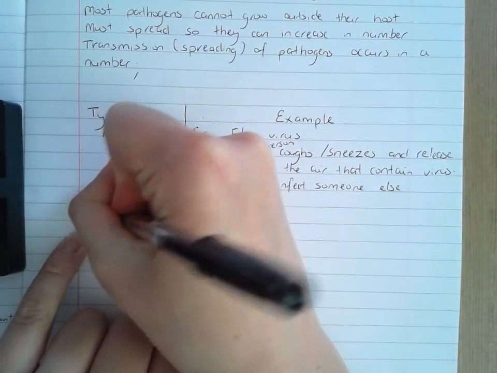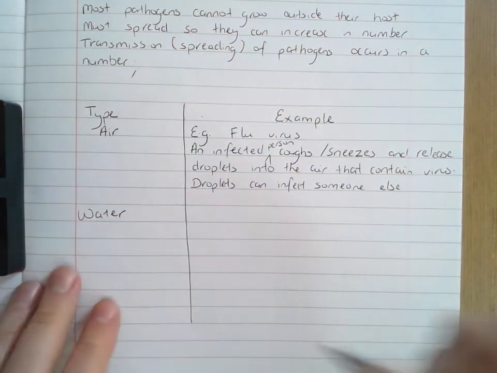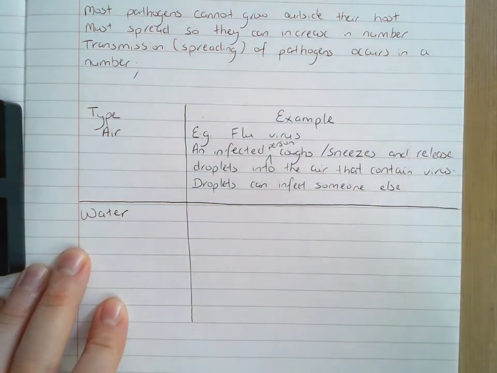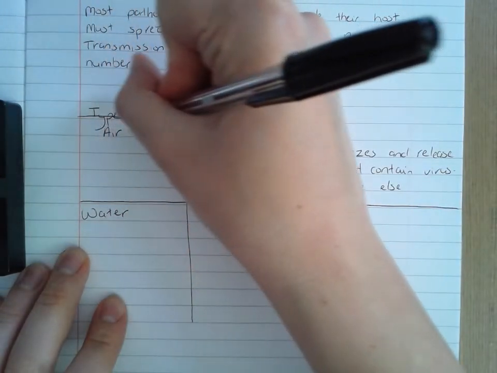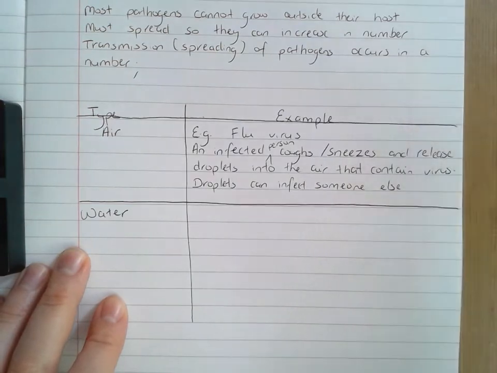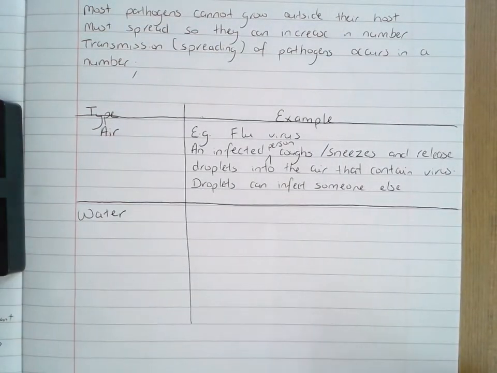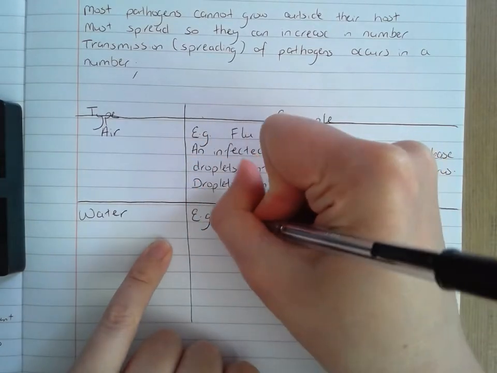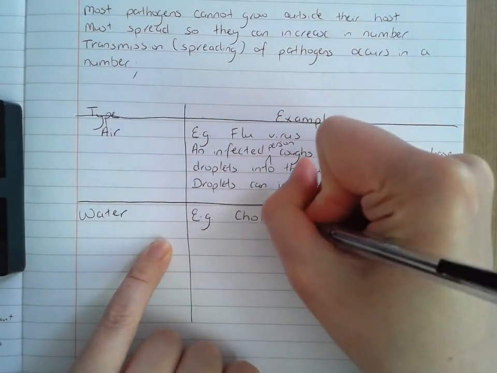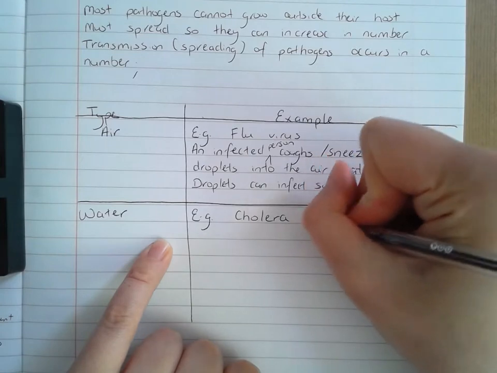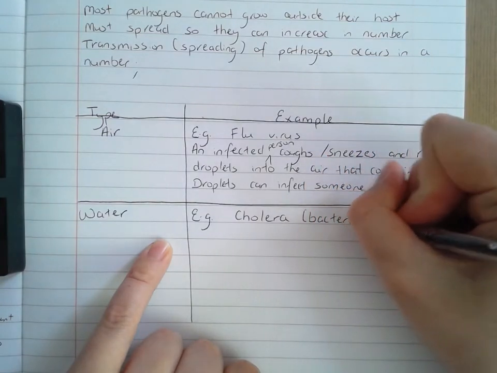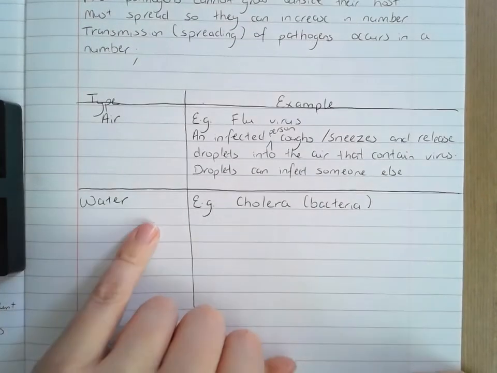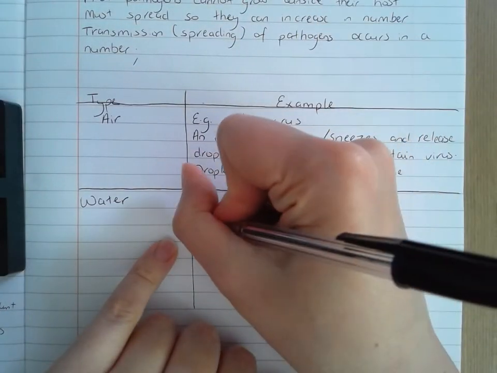Another type of transmission is water. In some cases, you might have dirty water that contains pathogens. And if you were to drink that water, the pathogen will enter your body. A classic example of this is, again, a disease we mentioned in the last lesson, cholera, which is a bacteria. That bacteria, cholera, is typically found in dirty drinking water.